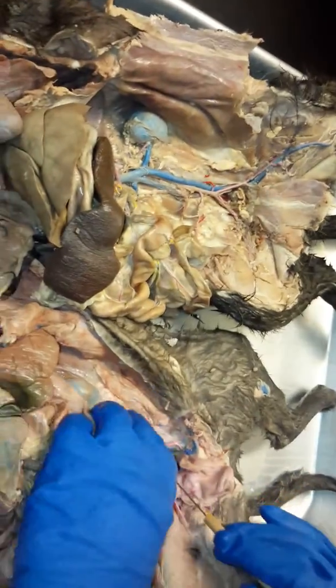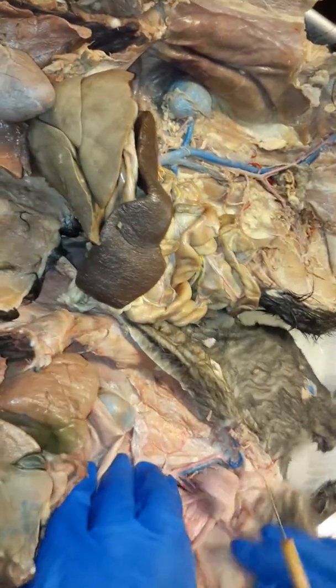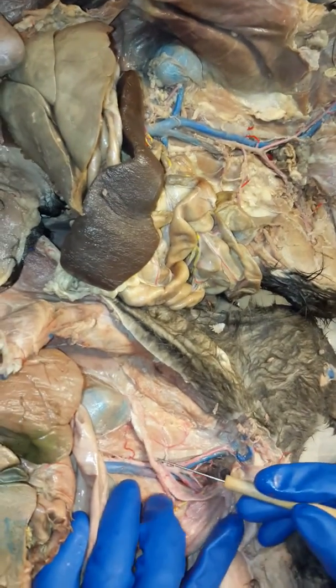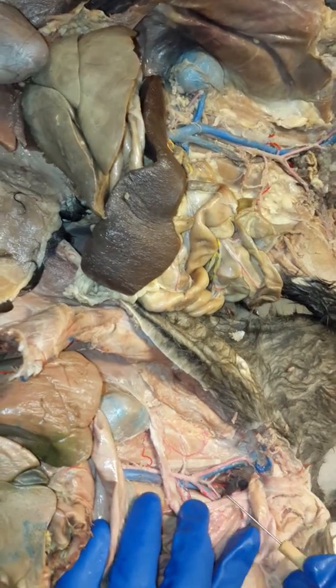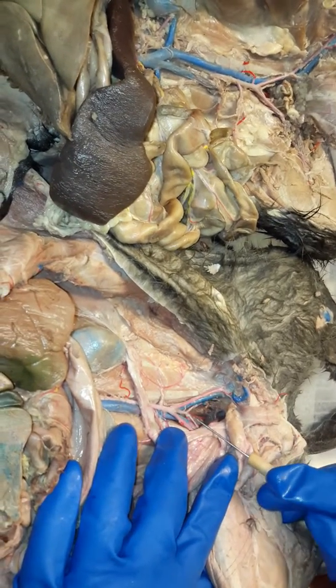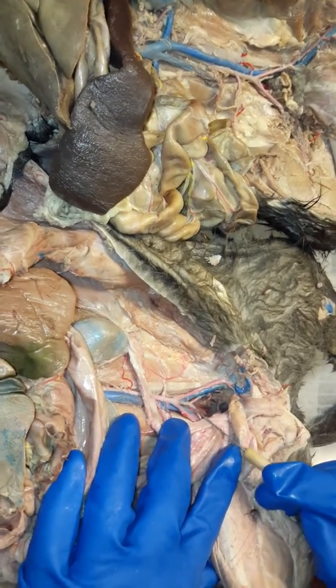All right, so the arteries. So the abdominal aorta, when it gets down, it does the same thing like the inferior vena cava, and you have this splitting, okay? All right, you see how there's like two sets of V's? Like an outer and an inner?